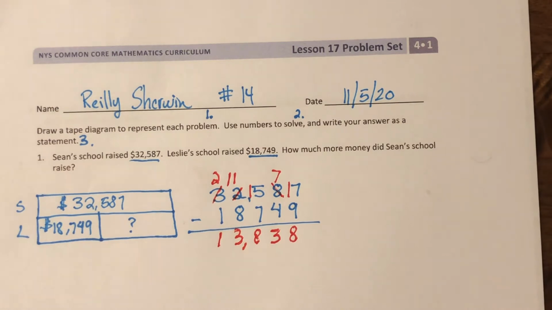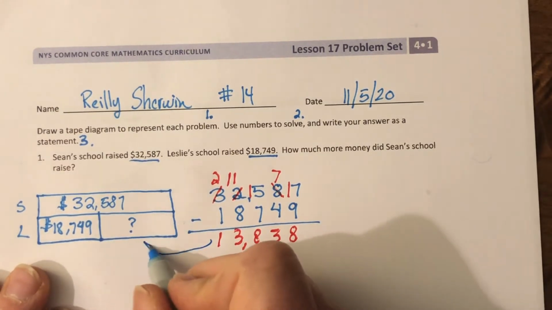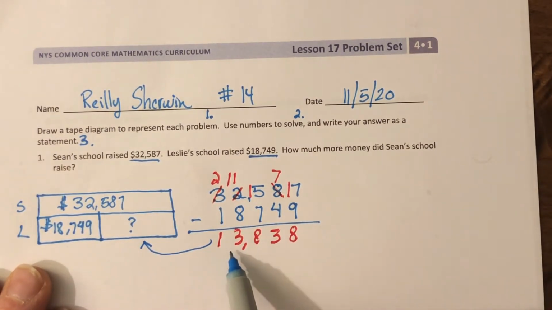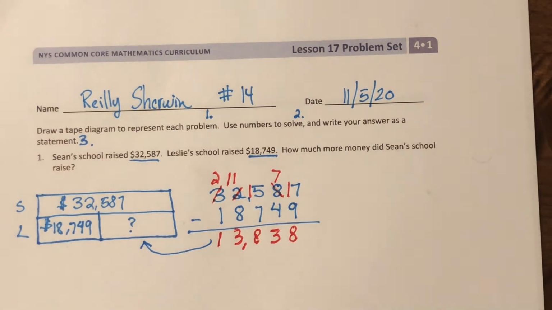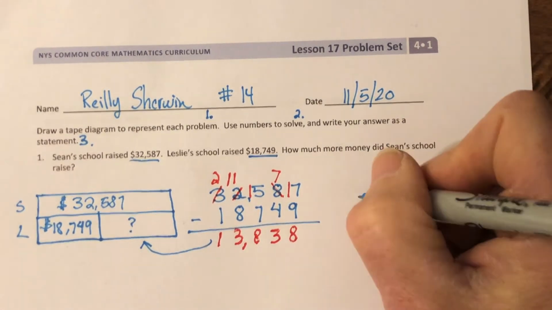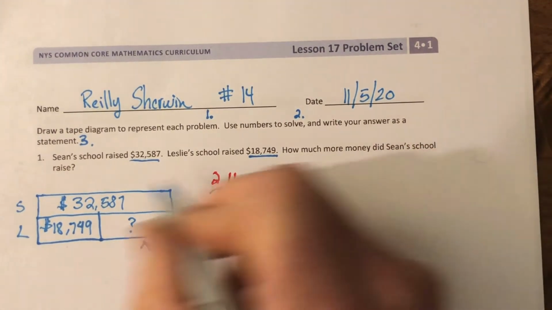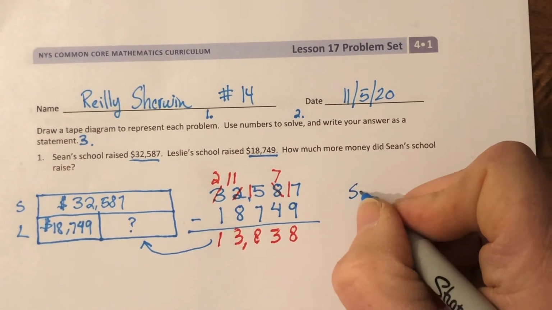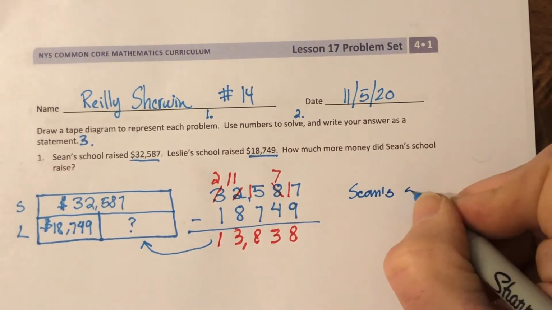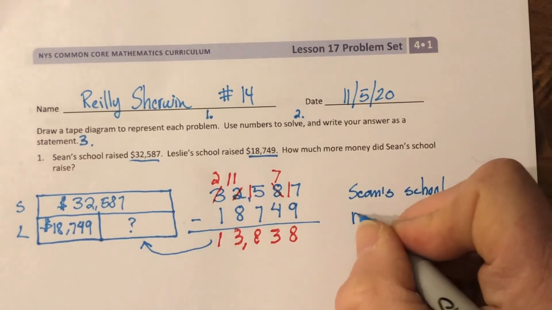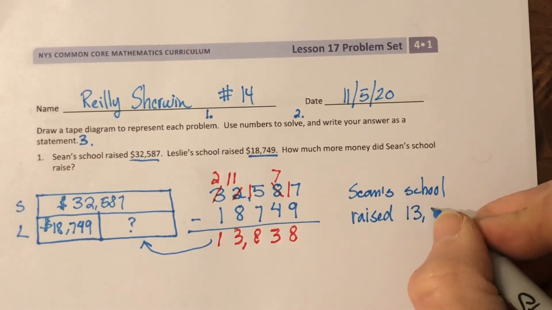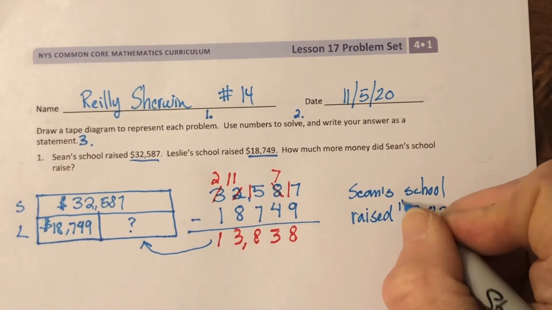So I end up with 13,838. And now I know that Sean's school raised $13,838 more dollars. So I need to write that in a complete sentence. I'm going to use the same words I see here. It says, how much more money did Sean's school raise? Sean's school raised $13,838 more dollars.